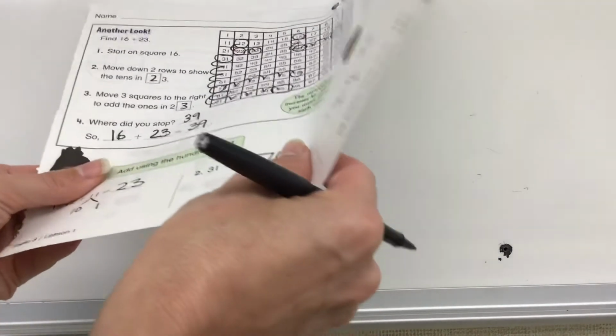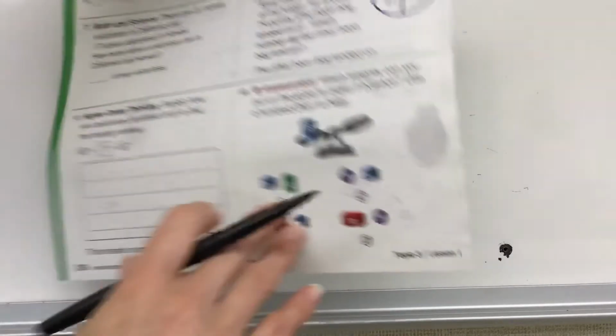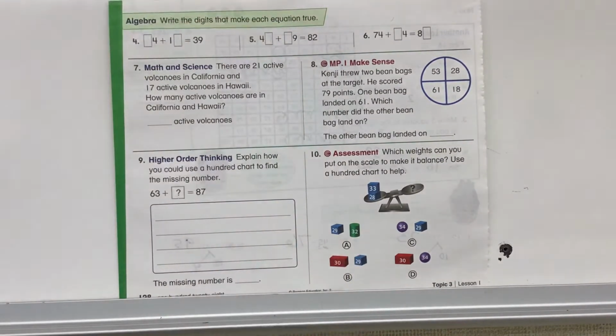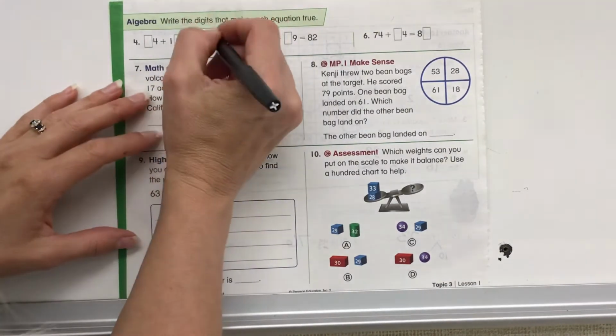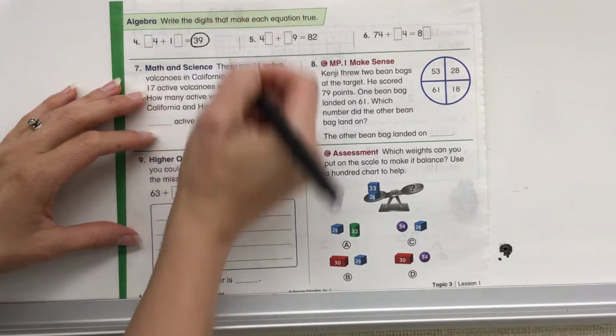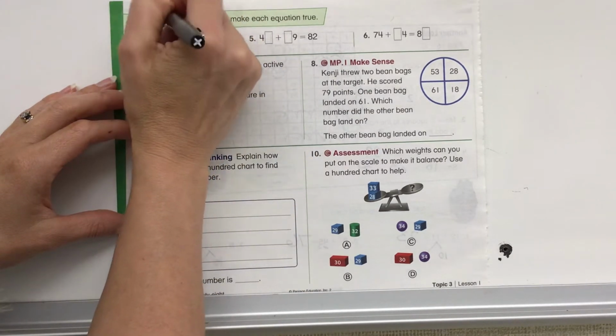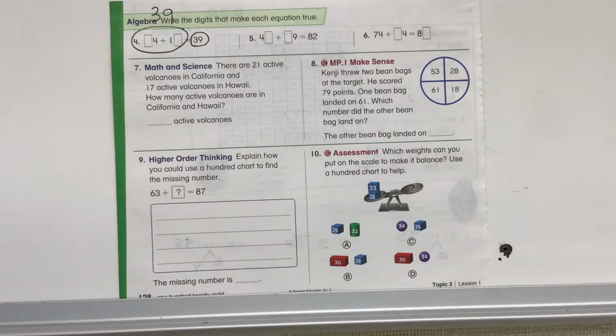All right, let's flip it over to the back page. All right, here we go. Ooh, it's our algebra again, just like we did in our lesson. So I know equal sign means the same as. If this is 39, this also has to equal 39. So let's take a look at what we can do on that one.